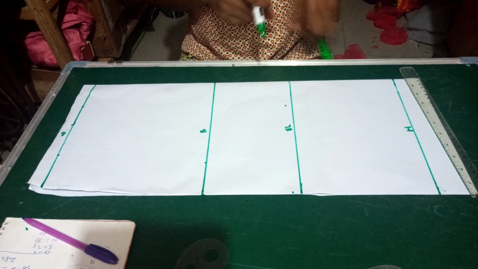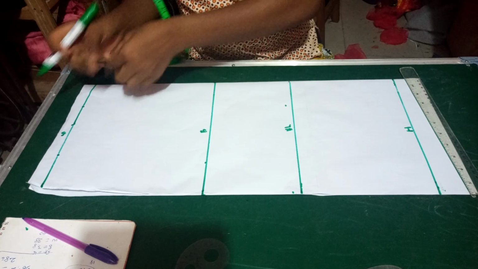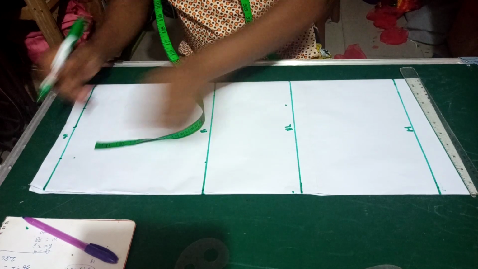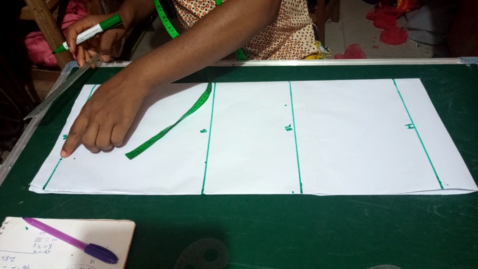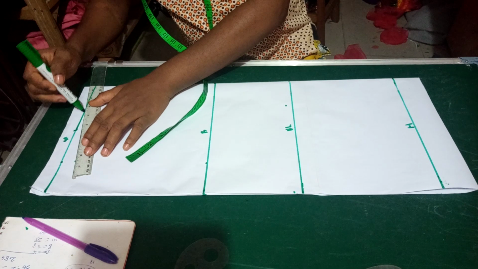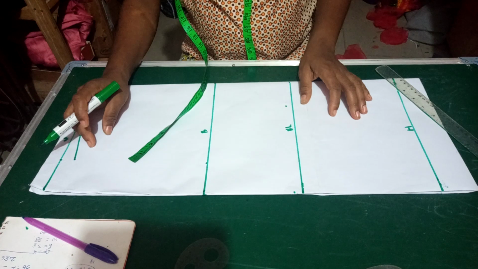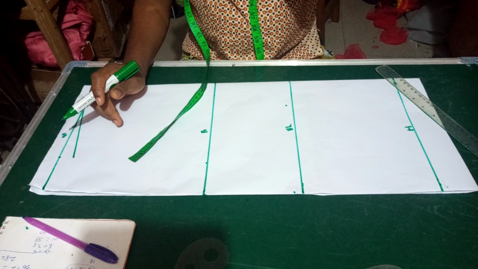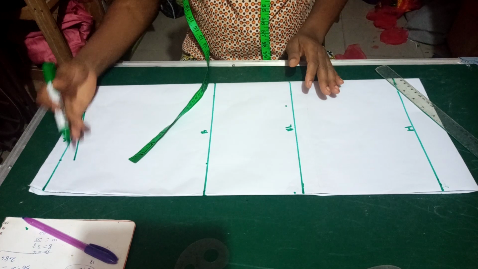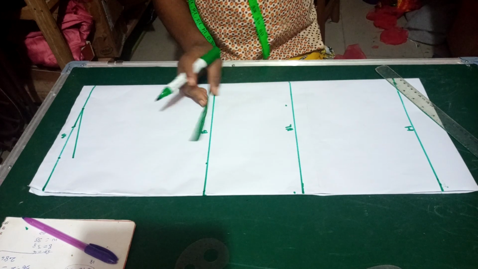Alright, so the next thing to do now is to mark our shoulder slant. For the shoulder slant, you come down by 1 inch from where you have the shoulder point and connect it to the 3 inches of the neckline. Okay, now the essence of the slant is we already know that our shoulder is not straight, so the shoulder is slanted a bit, so you just have to make it 1 inch or 0.75 inches, whichever one you choose to use is okay.